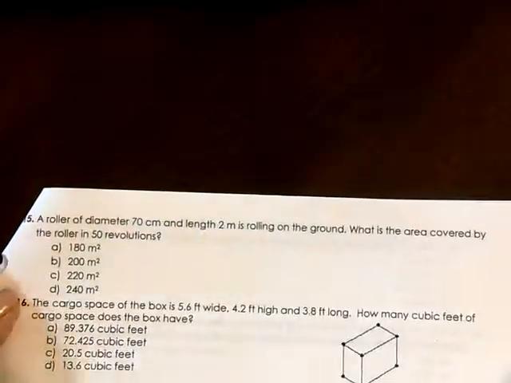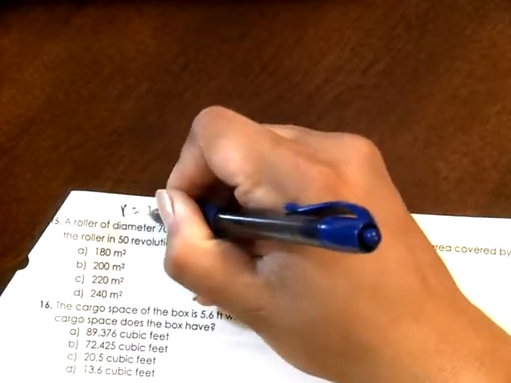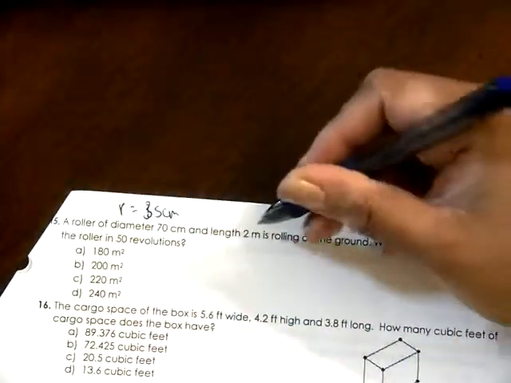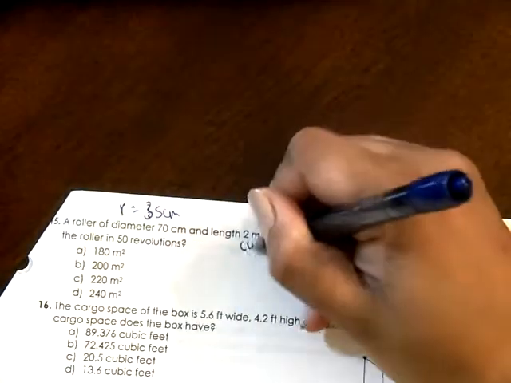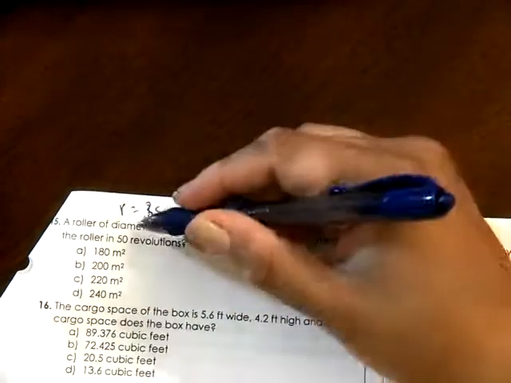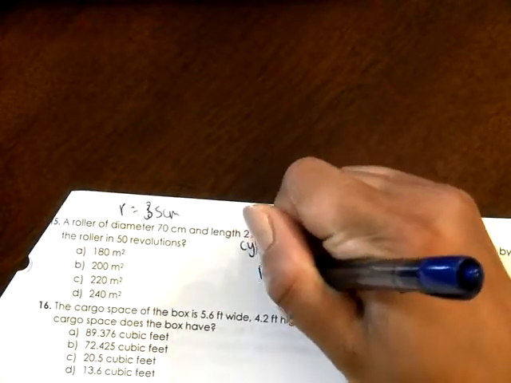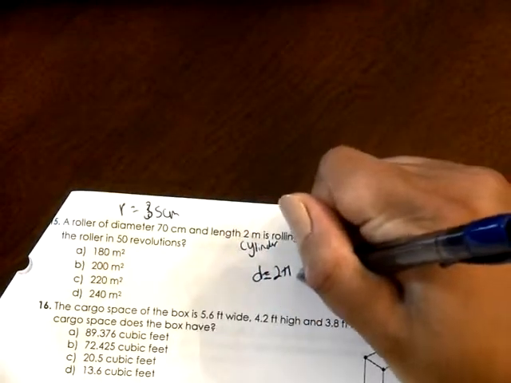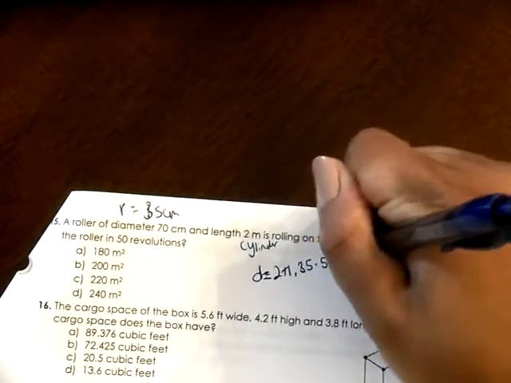Number 15 says a roller of diameter 70, which again we always come up with needing the radius, so 35 centimeters, and length of 2 meters is rolling on the ground. So if it's a roller, you're looking at a cylinder, and the area that's covered in the roller if you do 50 revolutions. So we have 2 pi 0.35 times 50.